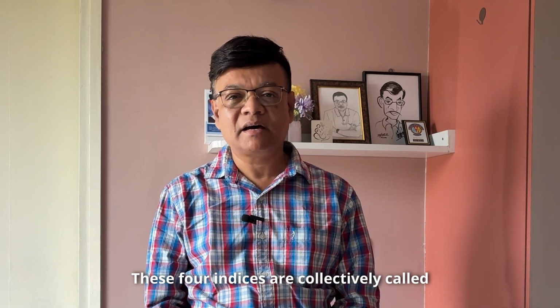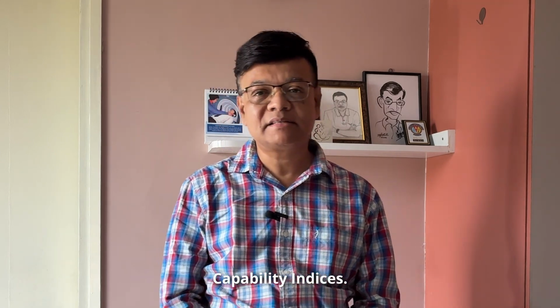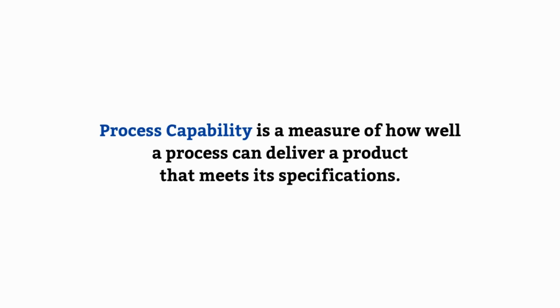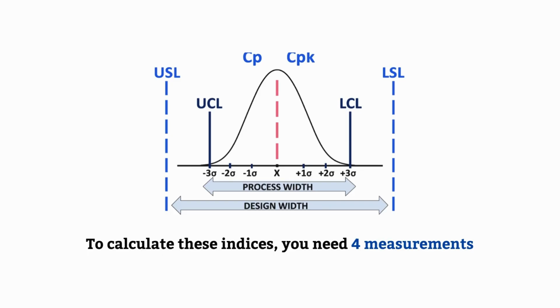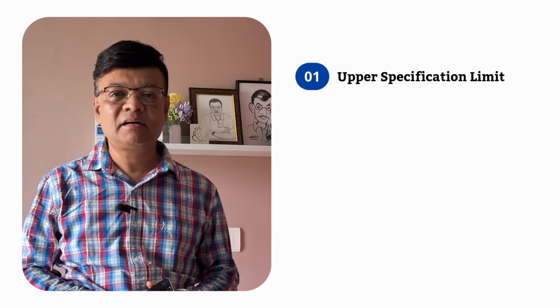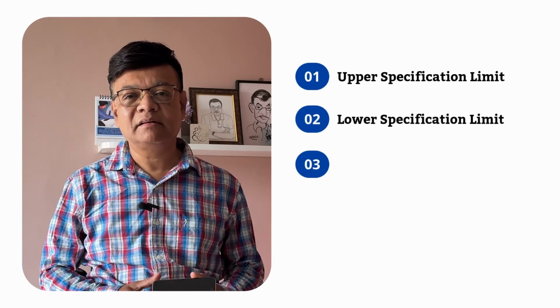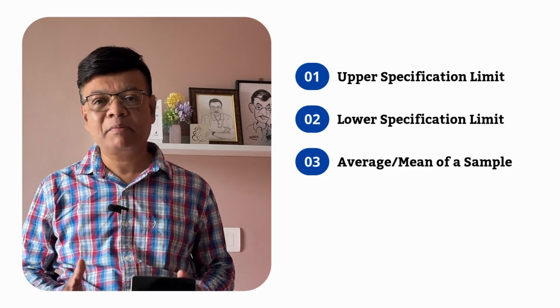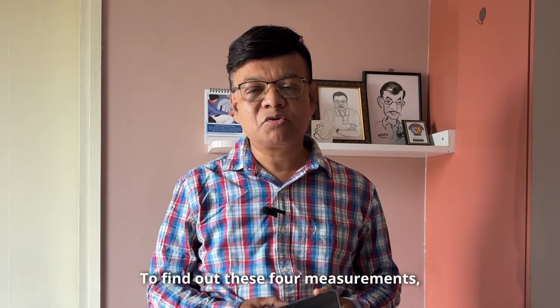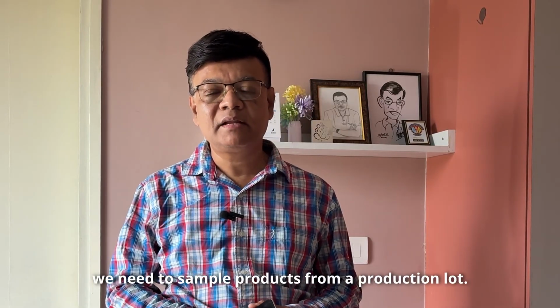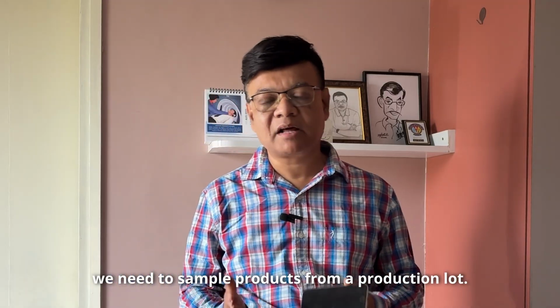These four indices are collectively called capability indices. By process capability, we mean how well the process can deliver a product which meets its specifications. They need four measurements: the upper specification limit, the lower specification limit, the average or the mean of a sample, and the standard deviation. To find out these four measurements, we need to sample products from a production lot.